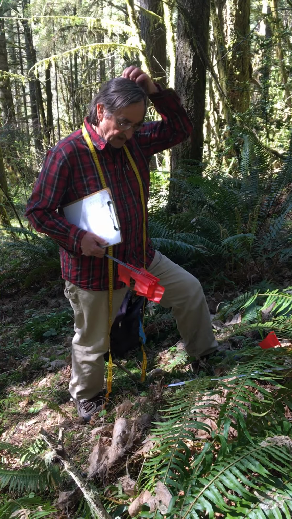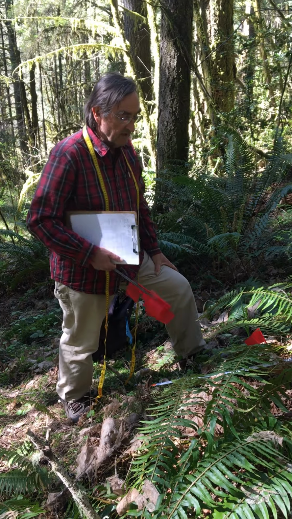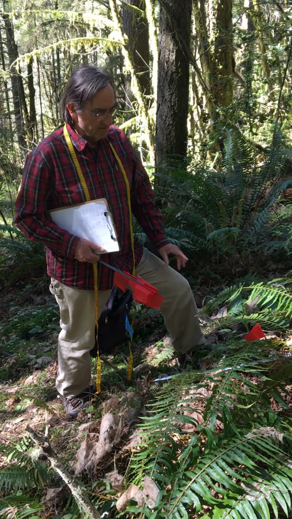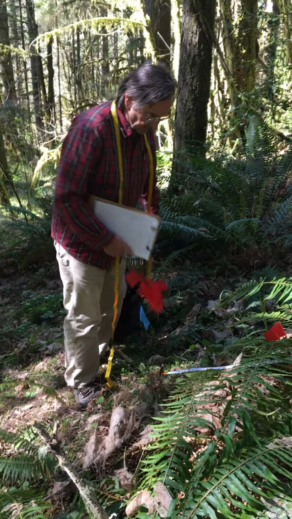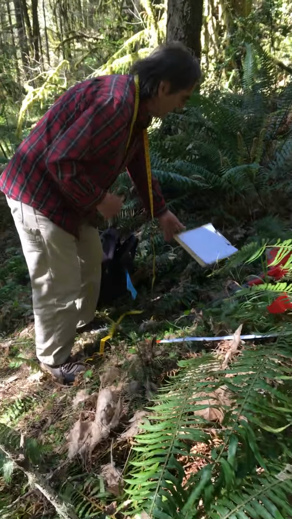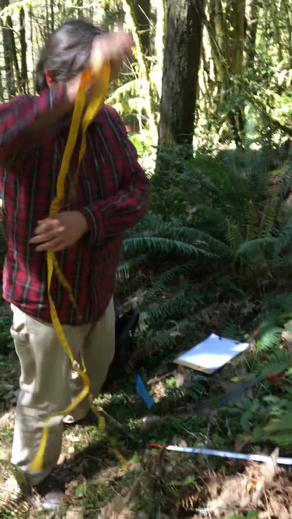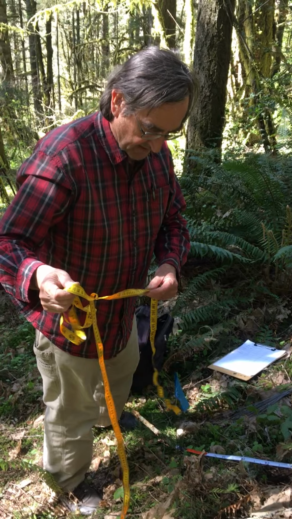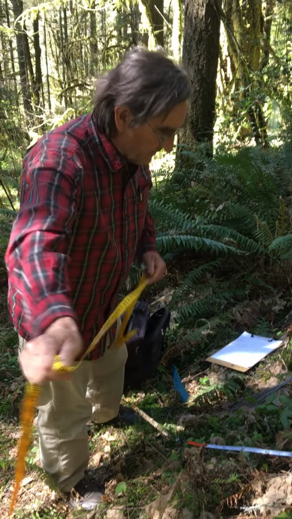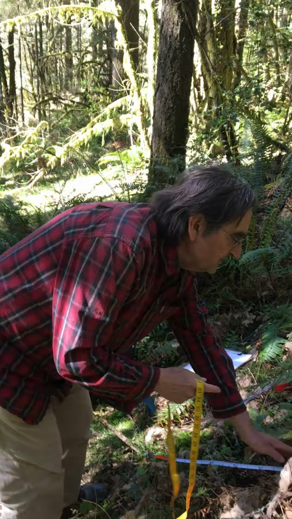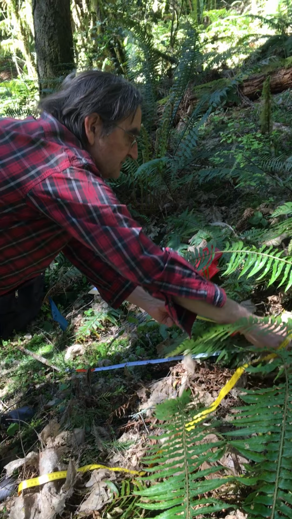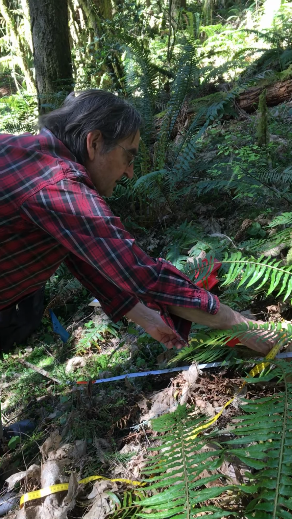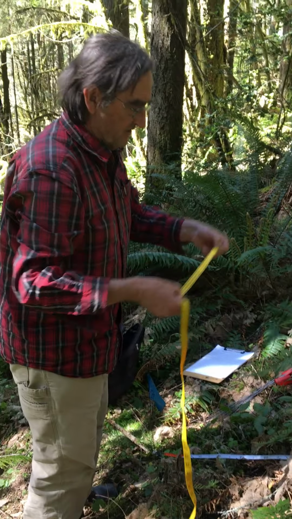So I'm going to record the distance, the number of centimeters that each category of plants takes up within this first meter unit. Here I've also got another tape, you see. This one is laid out on the ground, so you can use that one, or sometimes it might be easier to use this one, for instance, for that fern. There's a fern crossing the line, so I think it would be easier to say how much of the line did it cross? That much, 25 centimeters.